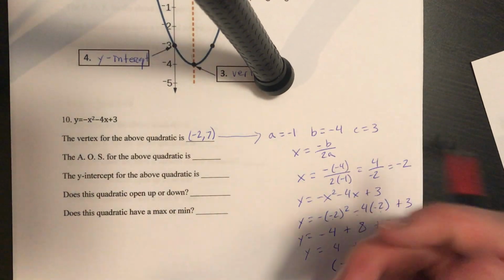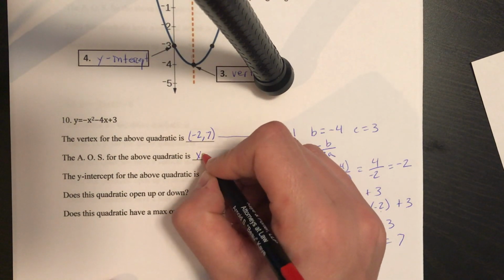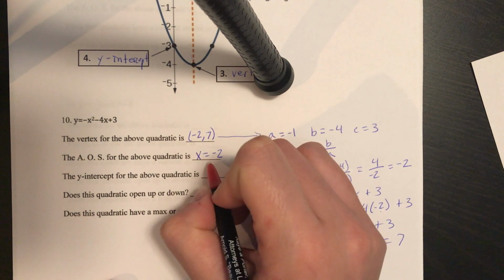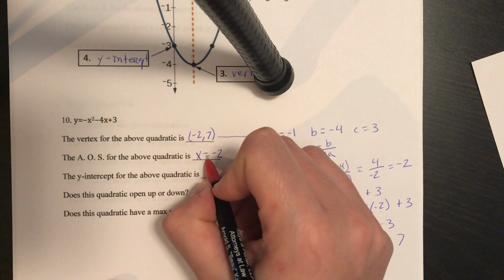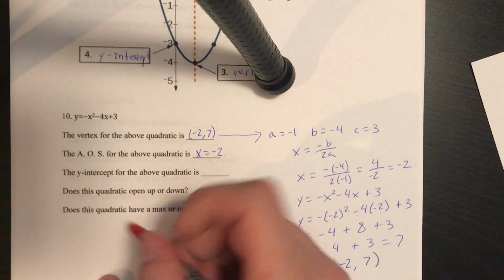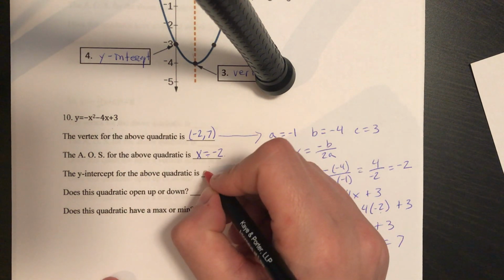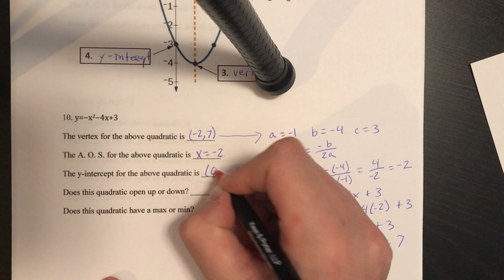So my axis of symmetry is just the x value of my vertex, which is negative 2. Make sure you write it as an equation. It's going to be wrong if you just put negative 2. So it has to be x is equal to negative 2. Then my y-intercept is just the c value over here, which is 3. So I would just write 0, 3.